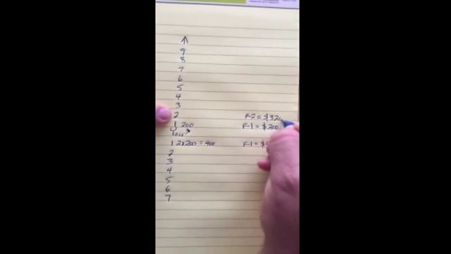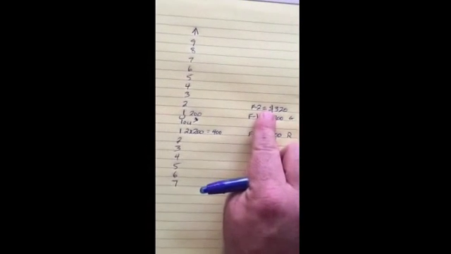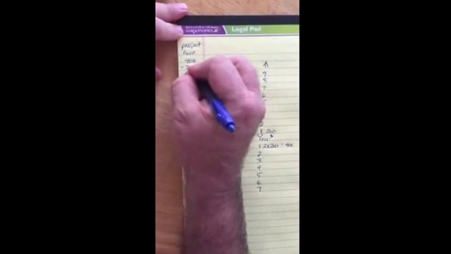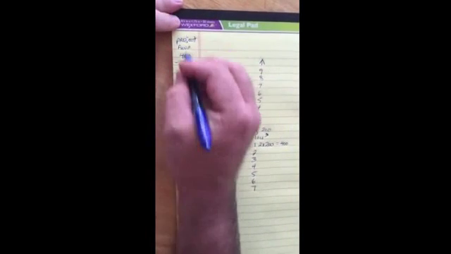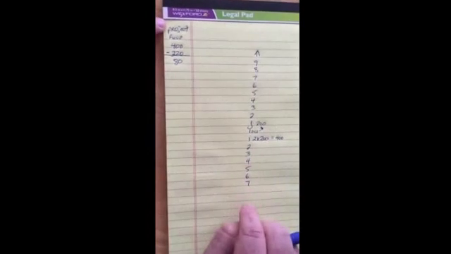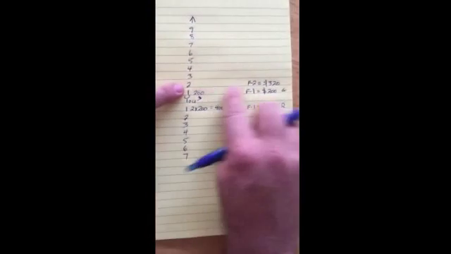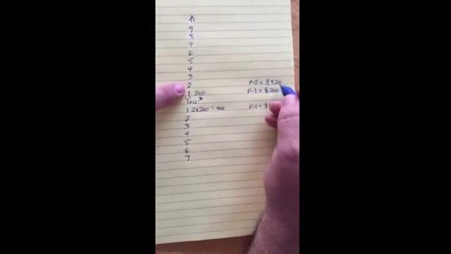So we're going to go over to the project fund, and we're going to subtract $320 out of your project fund, so that leaves you with a total of $80 in your project fund. Now, we're going to distribute this $320.